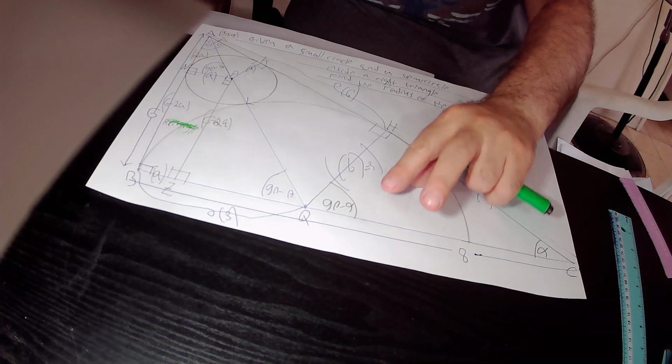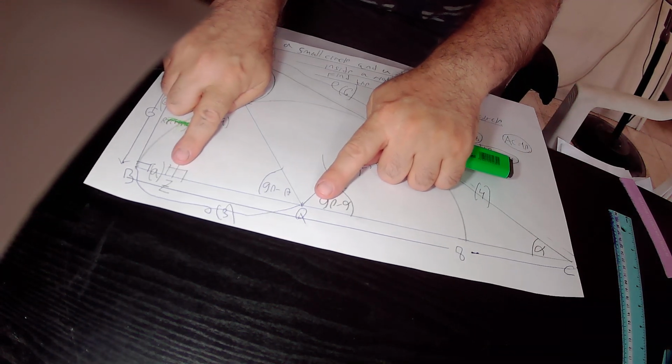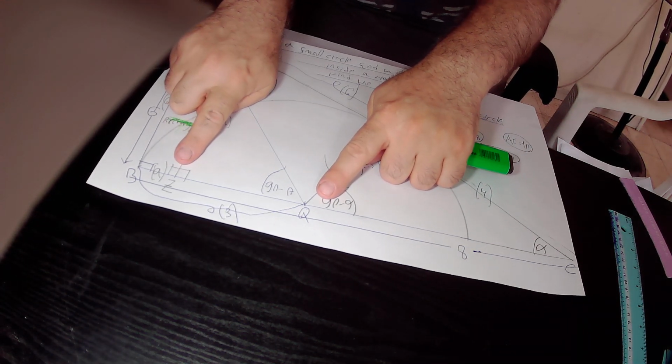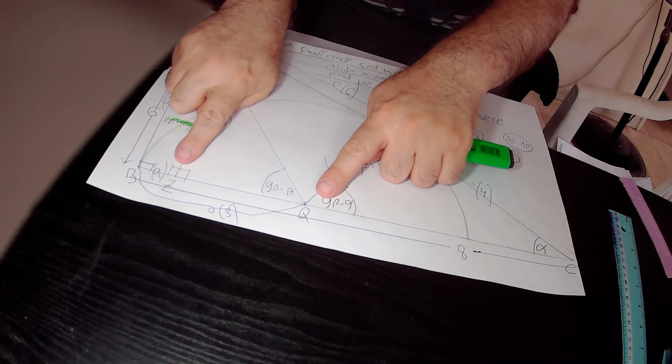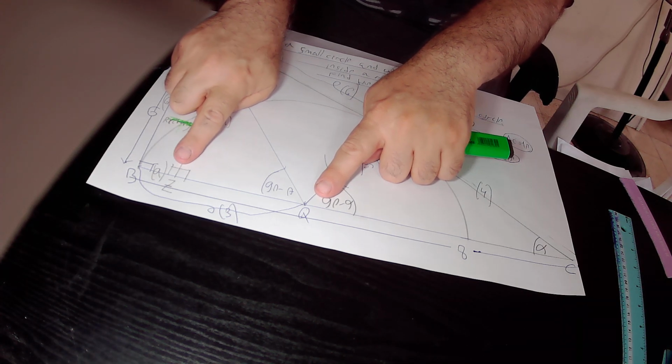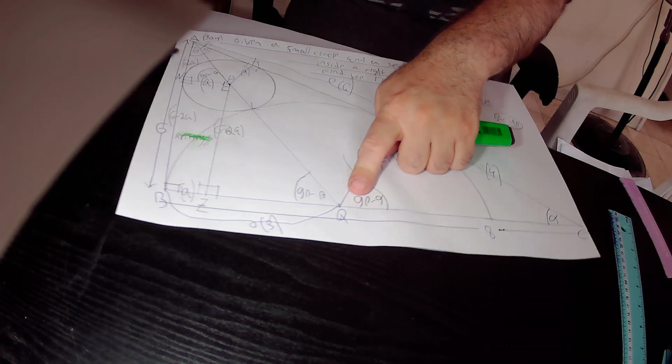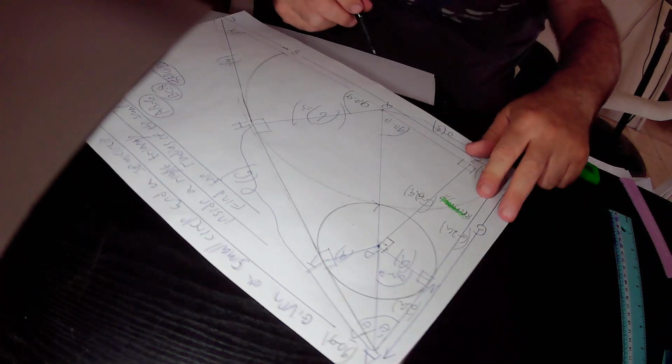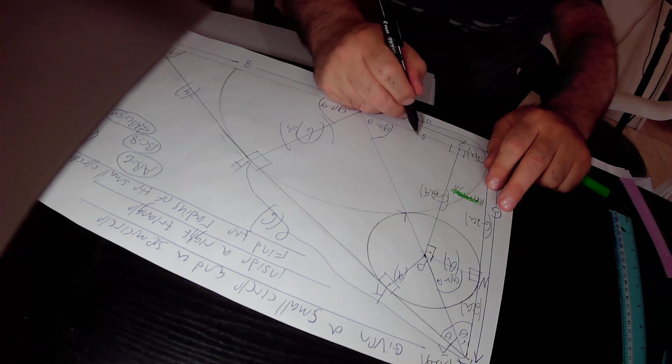What is the length of the missing side ZQ? ZQ equals BQ minus BZ. BQ is 3, BZ is A, so in total ZQ equals 3 minus A. So I write it down, ZQ equals 3 minus A.